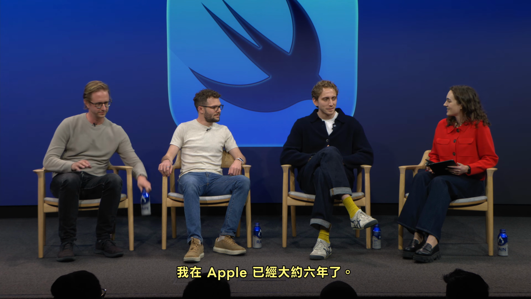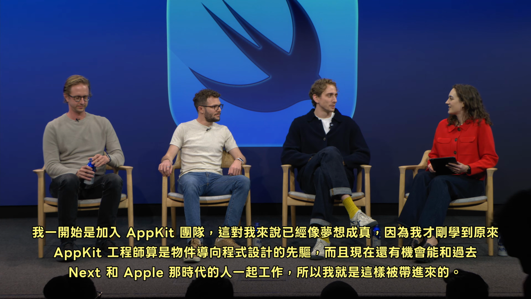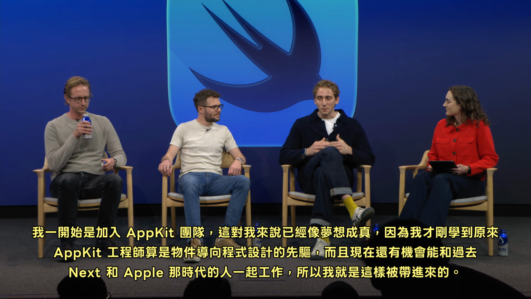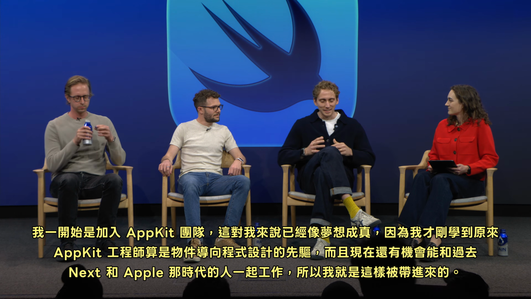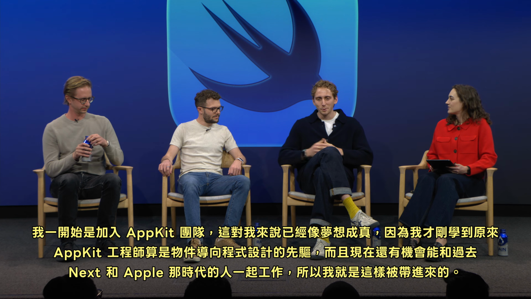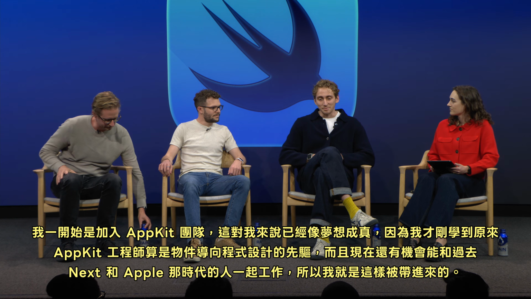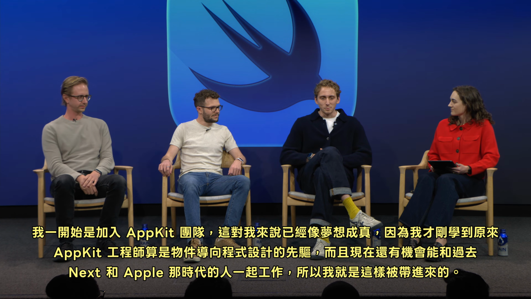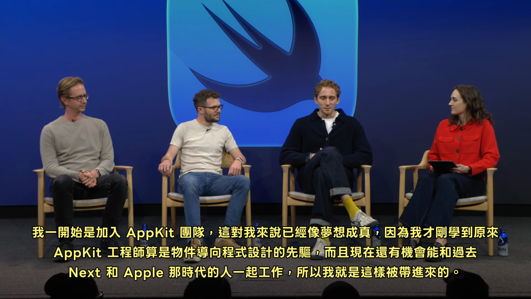Well, my name is Nick Teisler. I've been at Apple for about 6 years. I initially joined the AppKit team, and that was already a dream come true because I had just learned about how AppKit engineers had kind of pioneered object-oriented programming. And there really is still the opportunity to work with people who were at Next and Apple back in those days, and so that's how I got brought in.